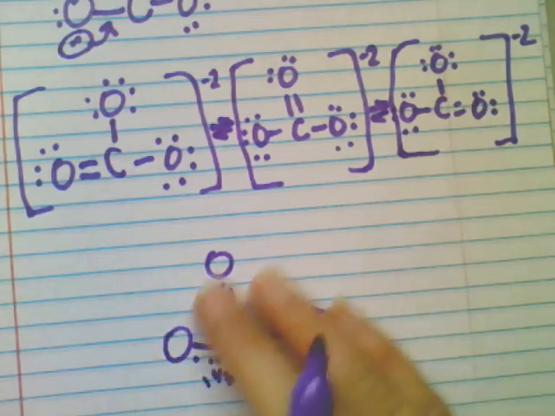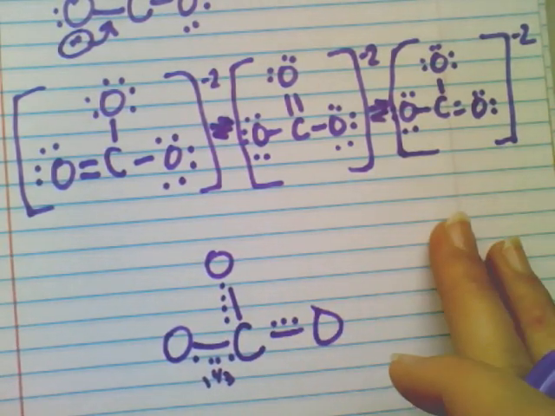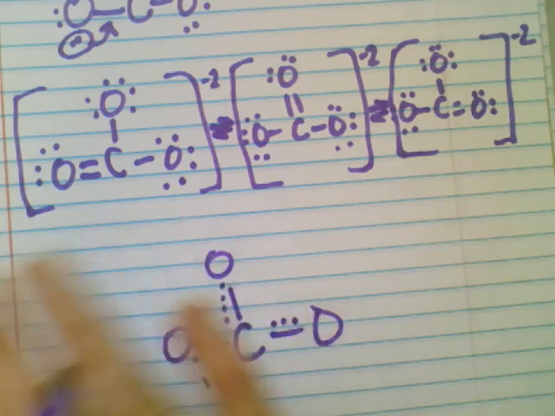Okay, in organic chemistry, we do this a lot more than in this class. In this class, we're going to write out all 3 structures.